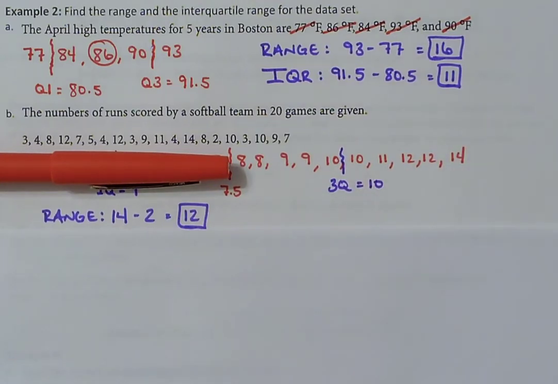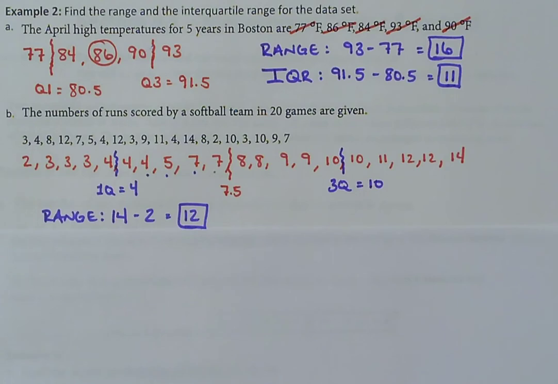So the middle number of the second half of the data set, excluding the median, would be 10. And that is going to be our third quartile, just like 4 is the middle number of the first half of our data set, and that makes 4 our first quartile.